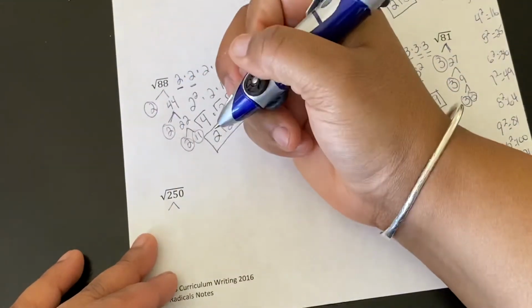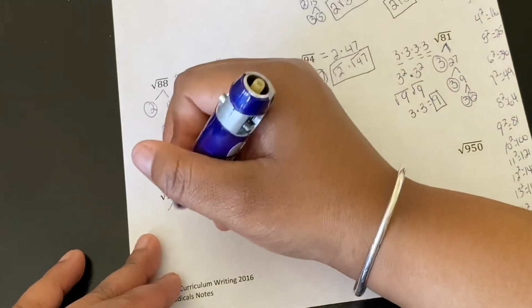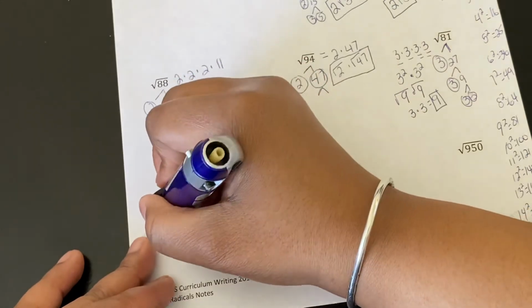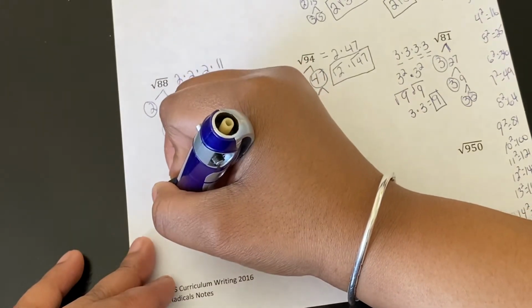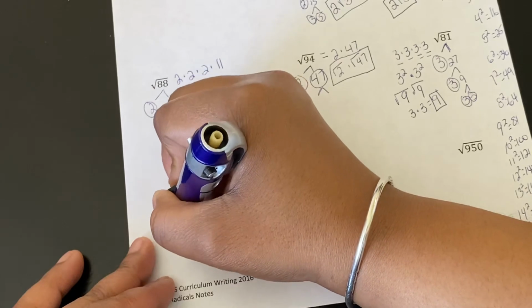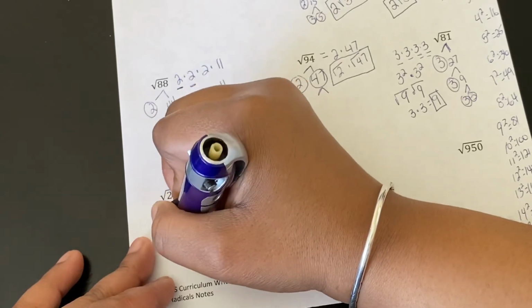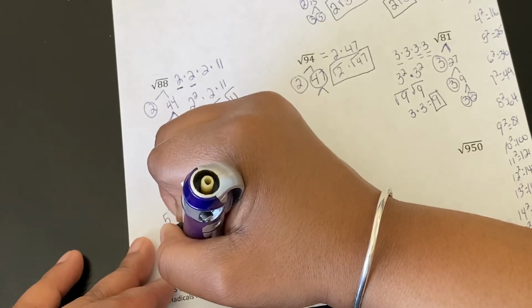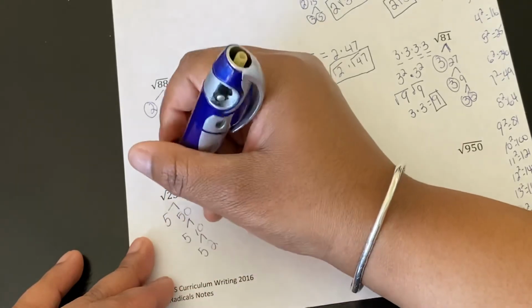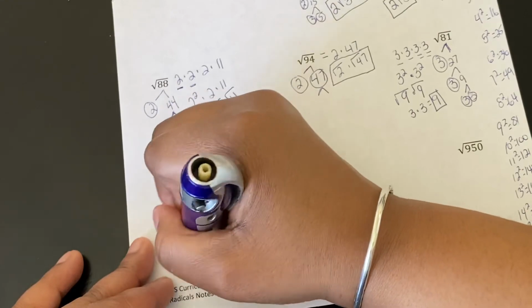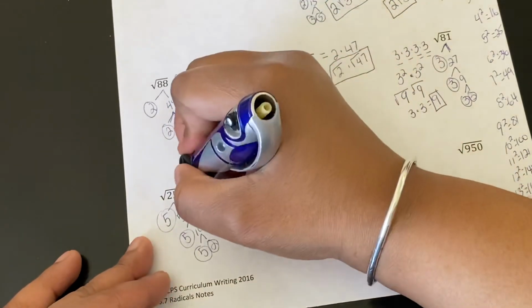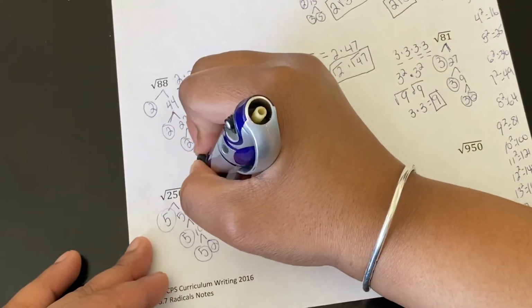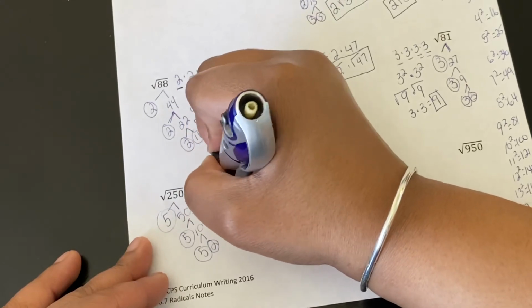So 250 can be broken down into 5 times 50, and then 5 times 10, and then 5 times 2. So we have 5 times 5 times 5 times 2. Those are our primes.